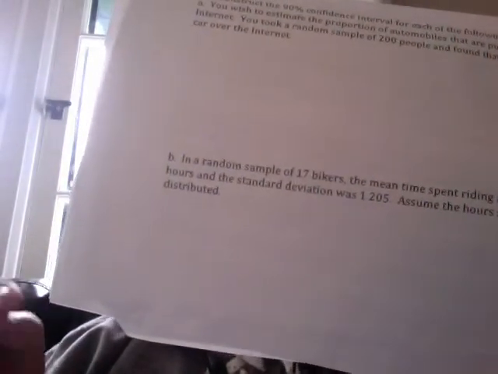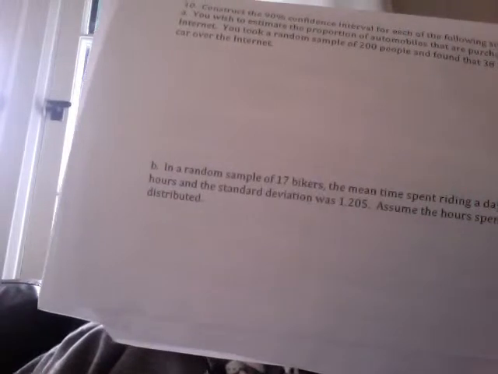Now, the way you determine if you're going to use the t-distribution or the z-distribution is what type of standard deviation do you have? Do you have a sample standard deviation, or do you have a population standard deviation? They have to outright say population standard deviation in order for it to be the z interval or the z distribution.